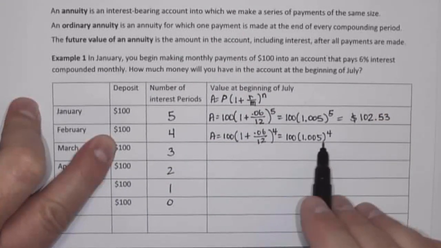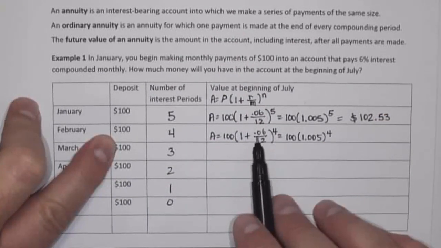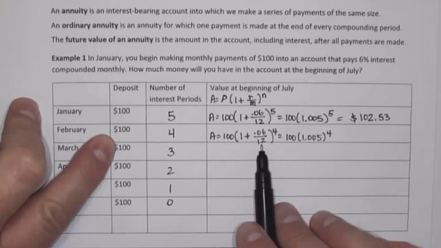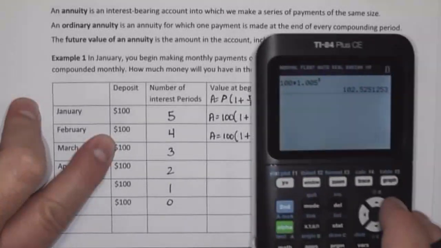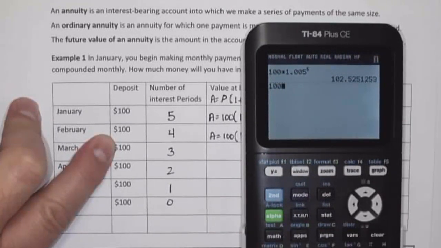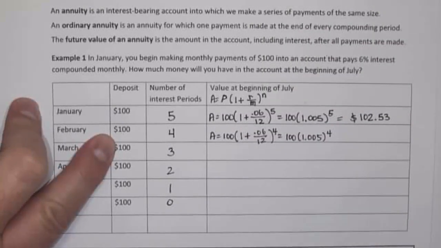And again, the 1.005 is coming from the fact that 0.06 divided by 12 will be 0.005, and 0.005 plus 1 is 1.005. So if I take 100 times 1.005 raised to the fourth power, that is $102.02.